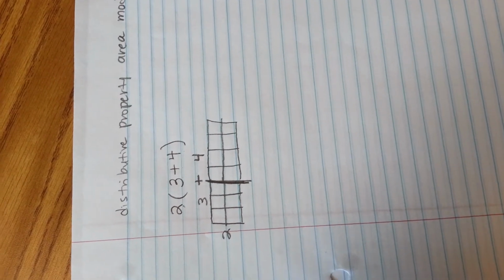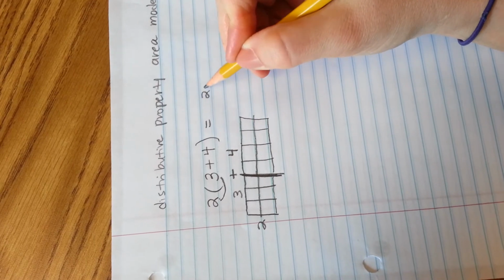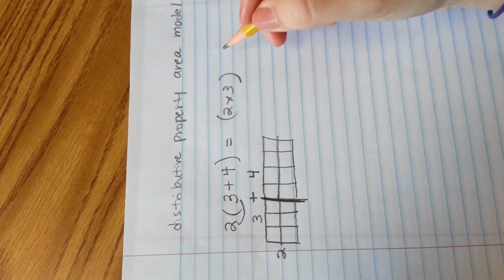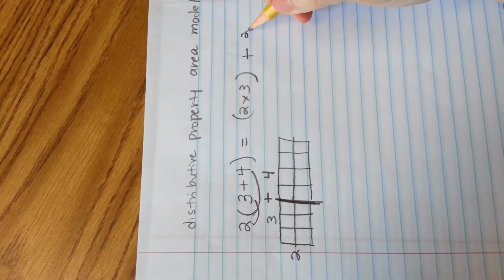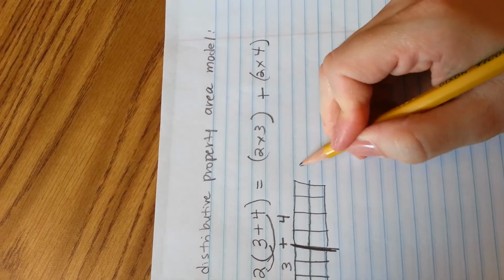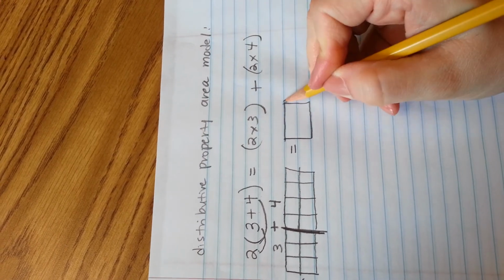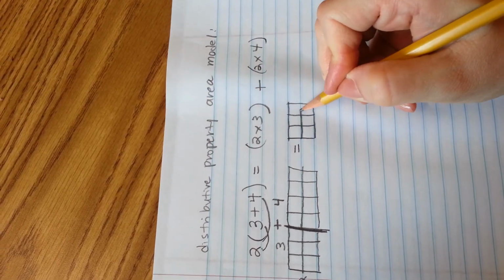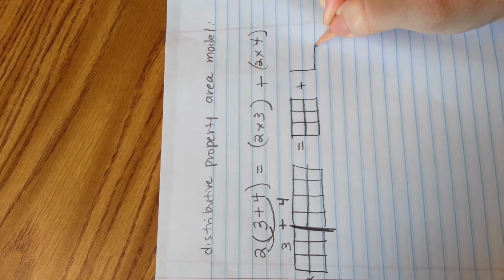Now, when I actually distribute and I say that it's really a 2 by 3 plus a 2 by 4, I think it's helpful to see that this really is the same as my 2 by 3 plus my 2 by 4.